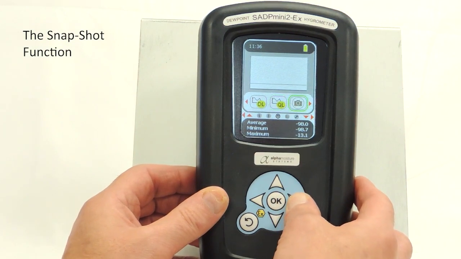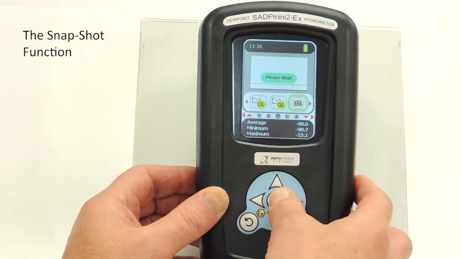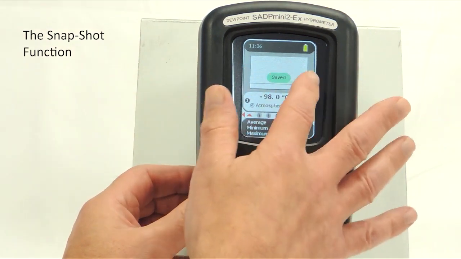If I go to snapshot and I select OK, then it just saves an image of the graph at that time.